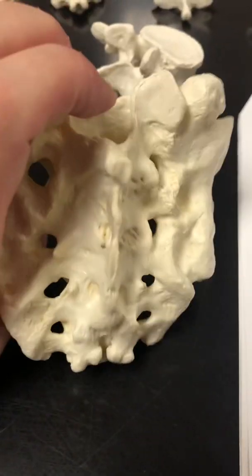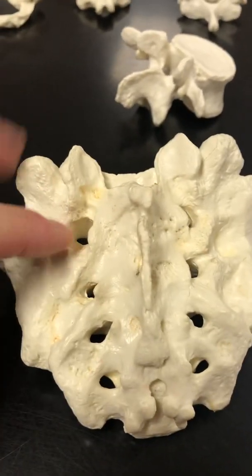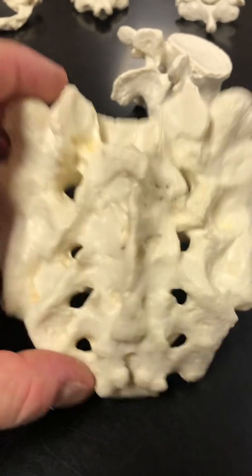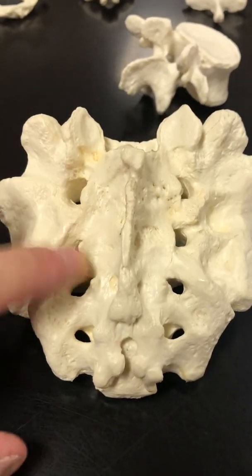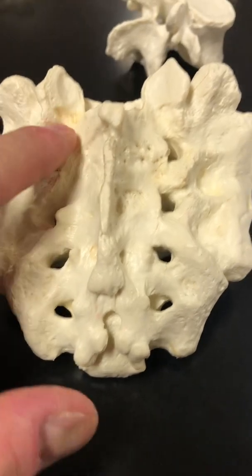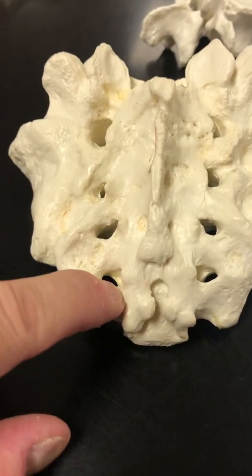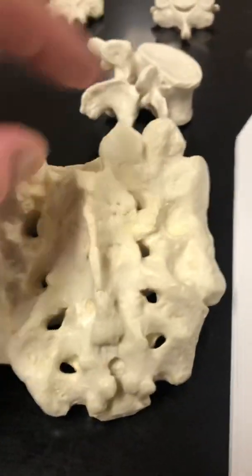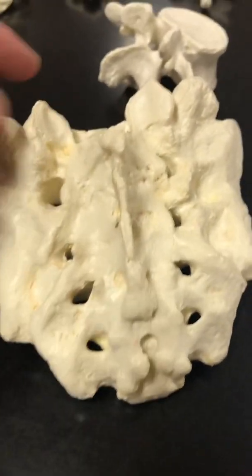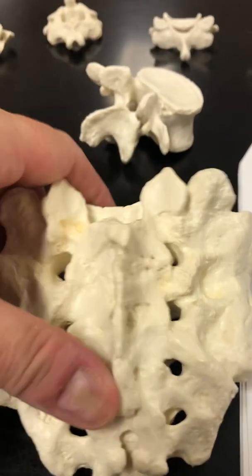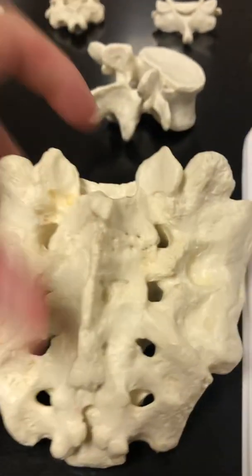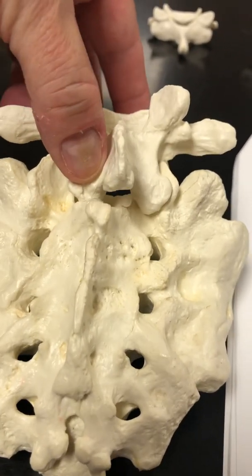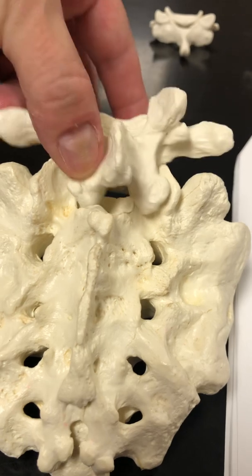This is the sacrum. As you can see, it's fused vertebrae, so 1, 2, 3, 4. Sometimes they say there's 5. It depends on the book. But there are sacral foramina, little holes. This is the median sacral crest. As I look at it, it sticks up and it's in the middle, so median sacral crest. And then again, these are the superior articular facets of the sacrum. This would articulate with the inferior articular facets of L5. I kind of put it right there.